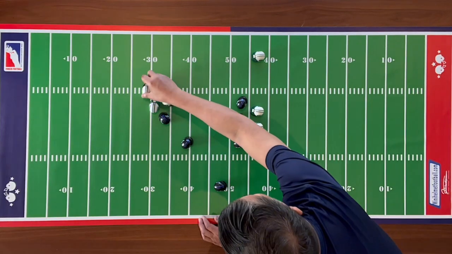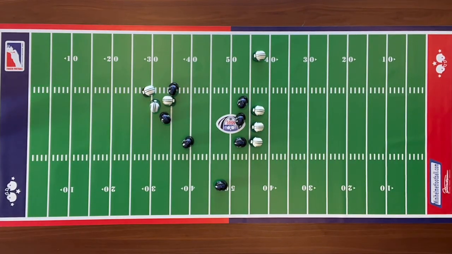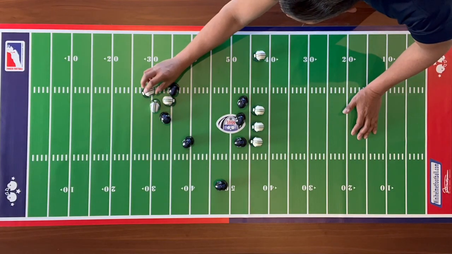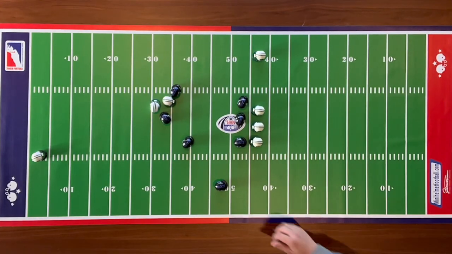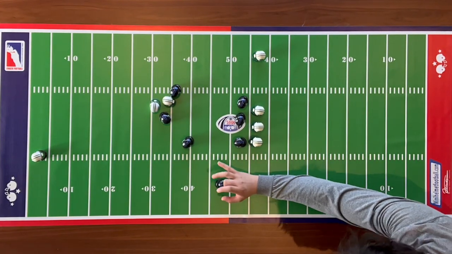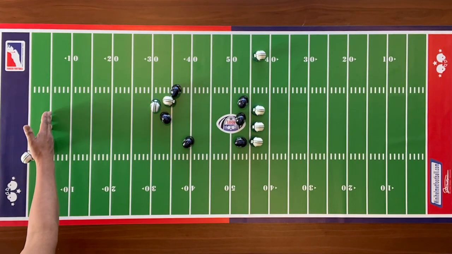If he doesn't get tackled or he doesn't get touched by a defensive player, now I get to go again. And I really should have gone into the end zone. That's my bad. And now he has to try and get me. Fortunately, Adrian's accurate. So that's where I would be down and the next play would start.